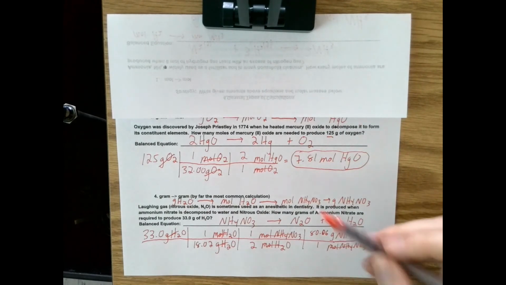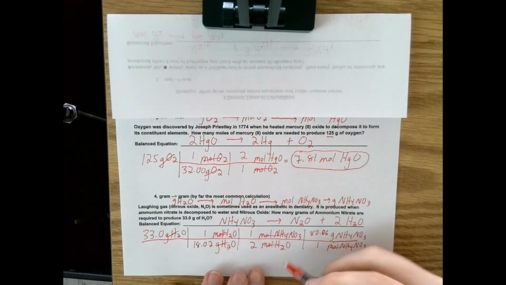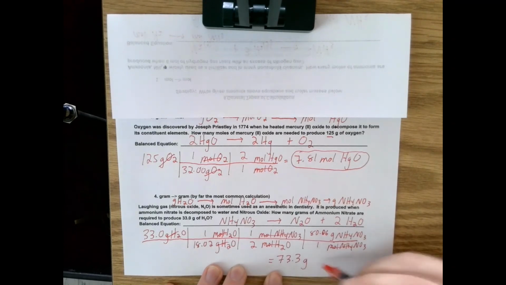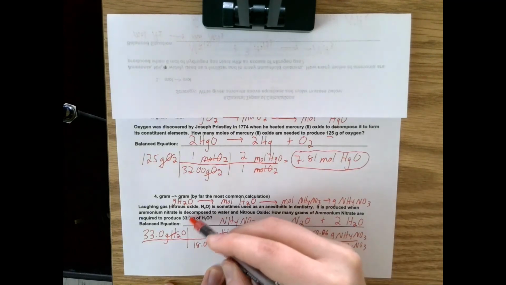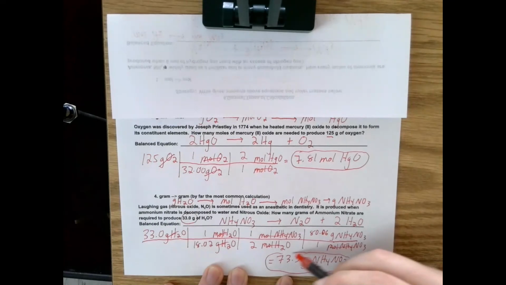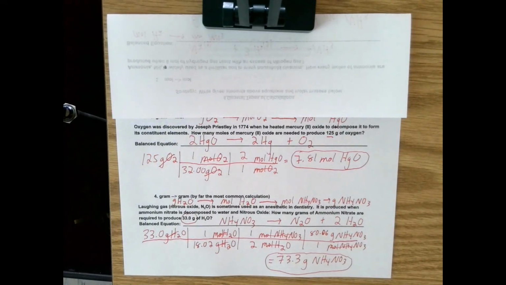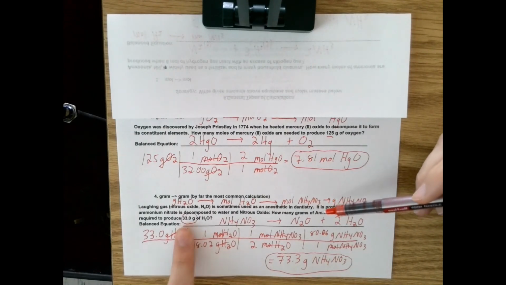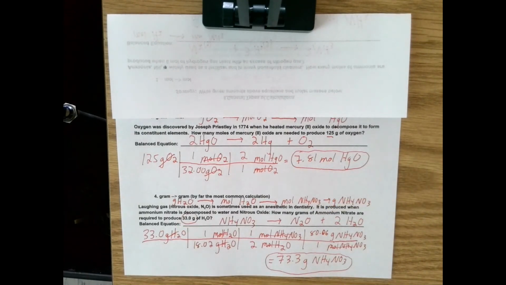Plug in the calculator, multiply across the top, divide by the bottom, and you get 73.3 grams of NH4NO3. I have 3 significant digits here, 3 significant digits here, so I'm in good shape. This is what we're ultimately trying to do. We're trying to convert from grams of one substance to grams of a different substance.